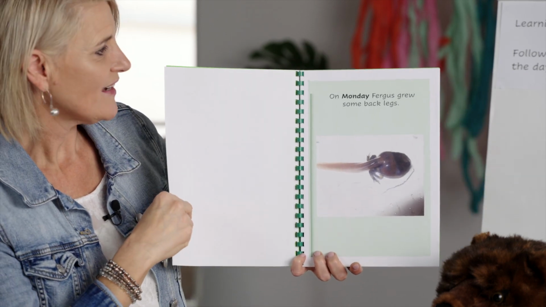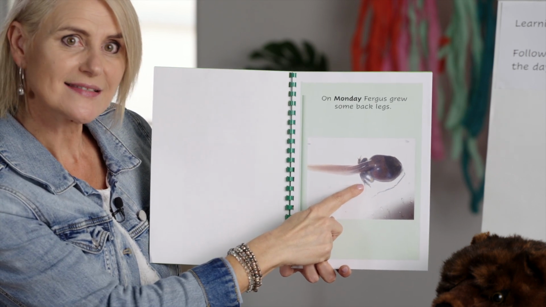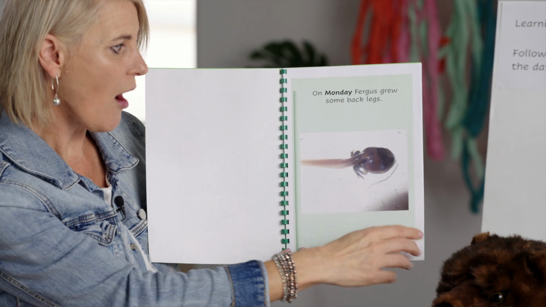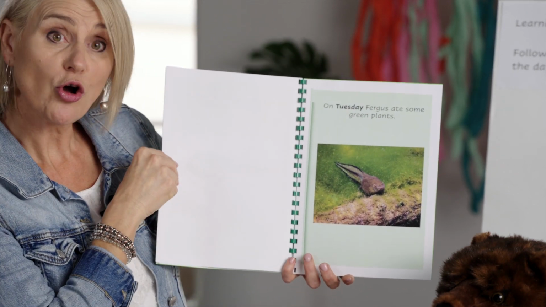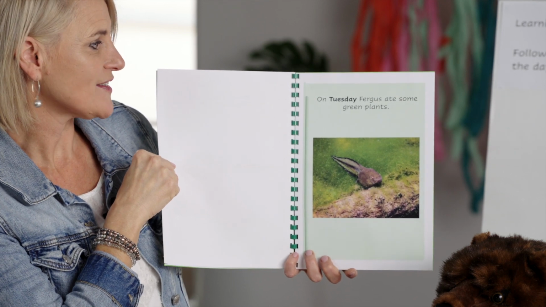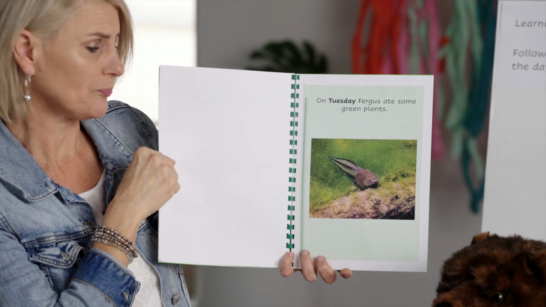On Monday, Fergus grew some back legs. Wow. On Tuesday, Fergus ate some green plants. Yum, yum, yum, yum, yum.